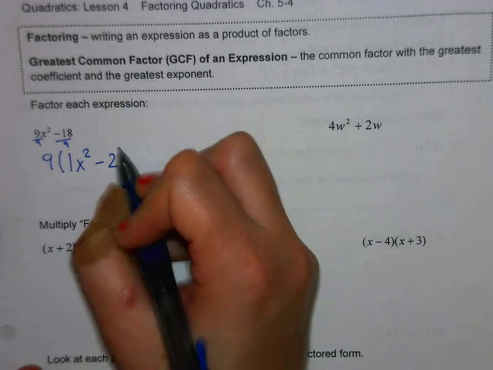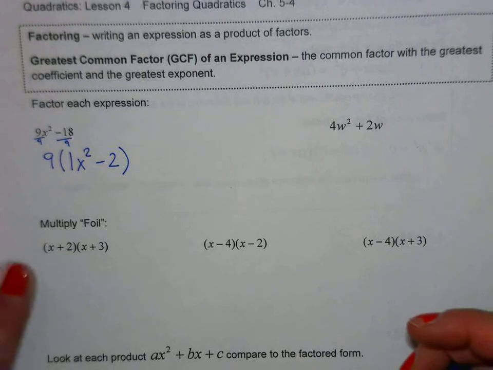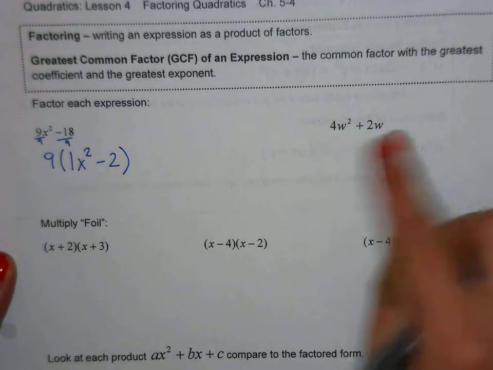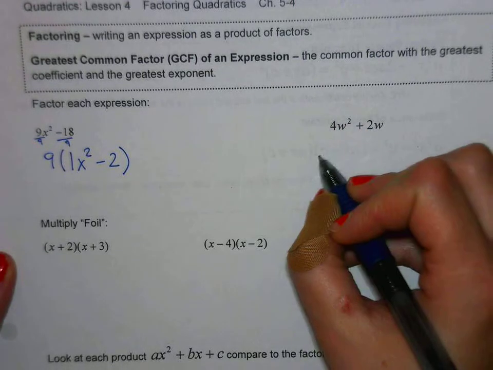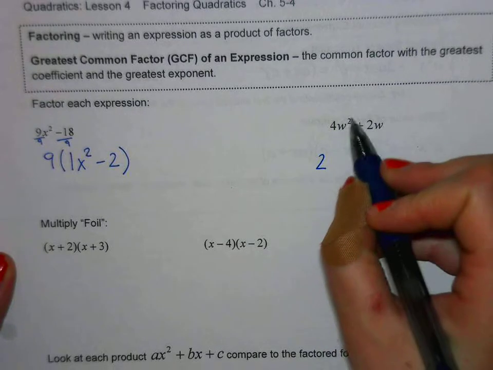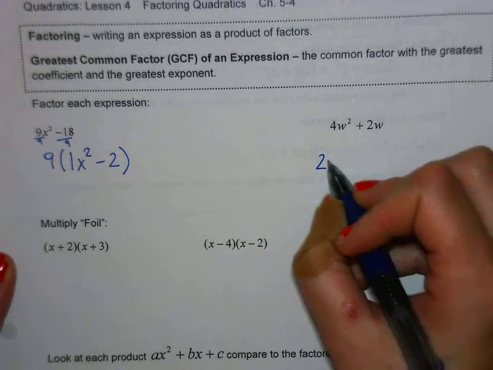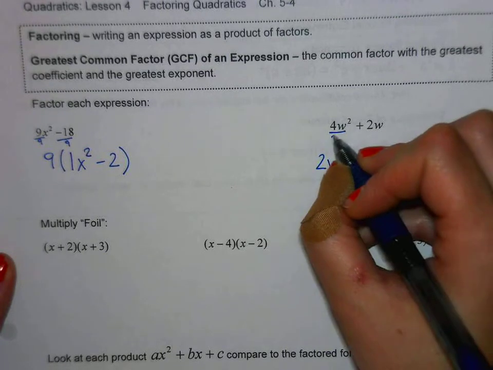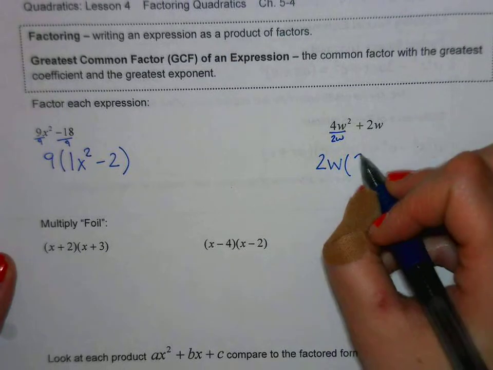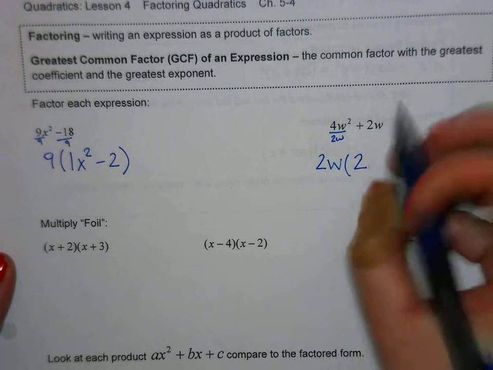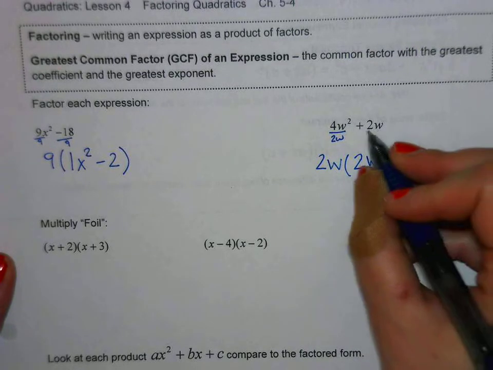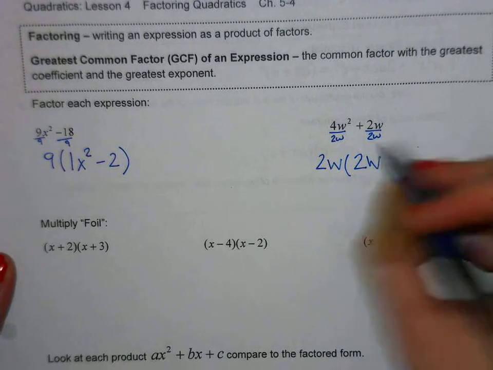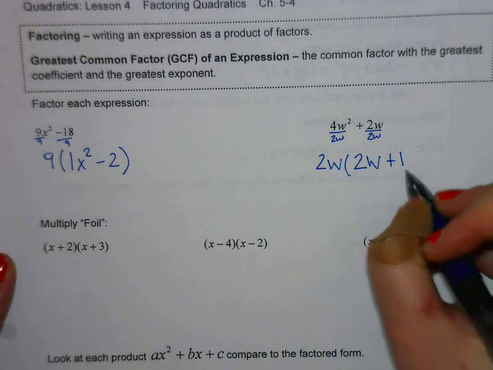So the greatest common factor between 4 and 2 is 2. Here I have w squared and a w, so I'm able to factor out a w. So 4 divided by 2, I'm left with a 2, and w squared divided by w, I'm left with 1. 2 divided by 2 is 1, w divided by w is also 1. So I factor out, and I'm left with 2w plus 1.